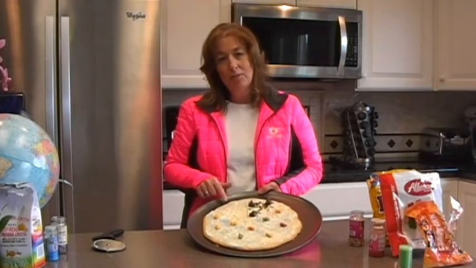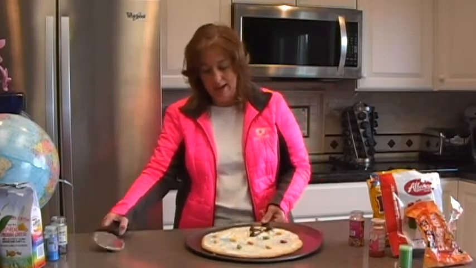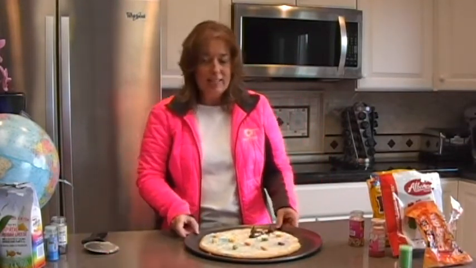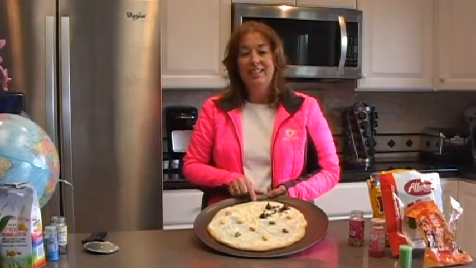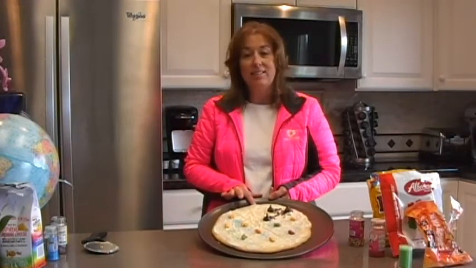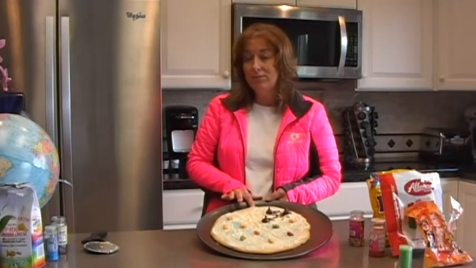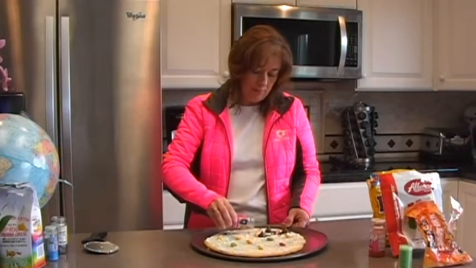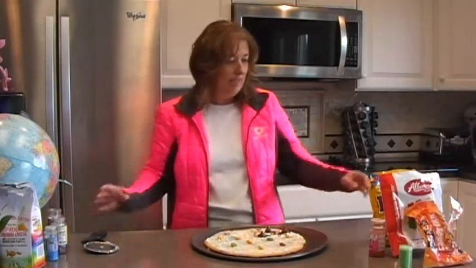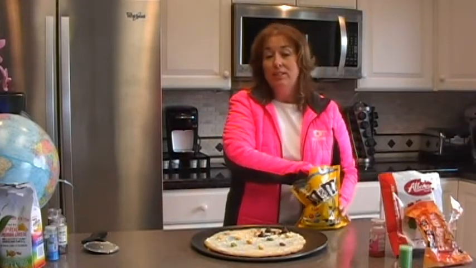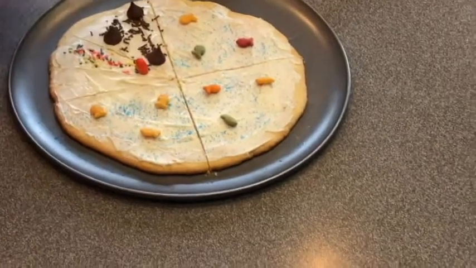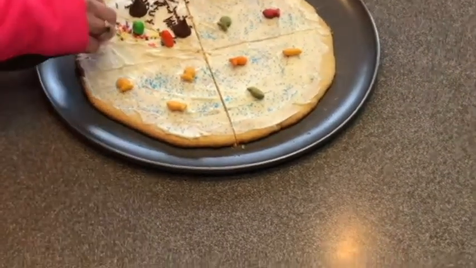So what I'm going to do is divide the next section of land in half. And the next section is cities. That's where the majority of the people live. So we have all different colors of people. I have colored sprinkles to represent all the different people that live in that area. And we also have skyscrapers in our big cities. So I've got some M&Ms that we're going to use as skyscrapers.